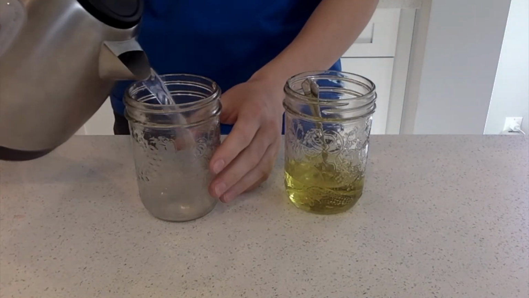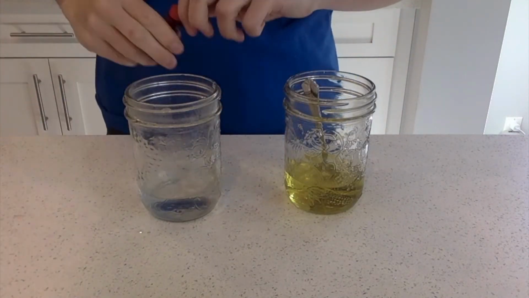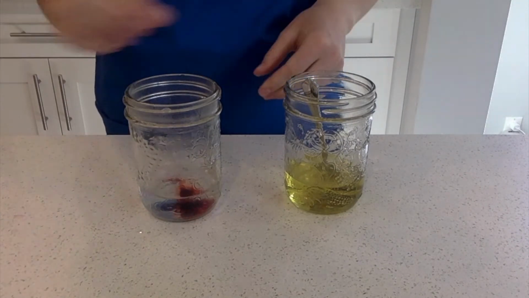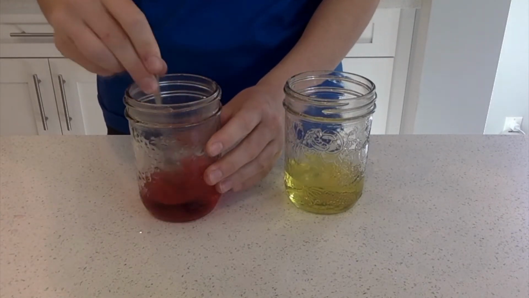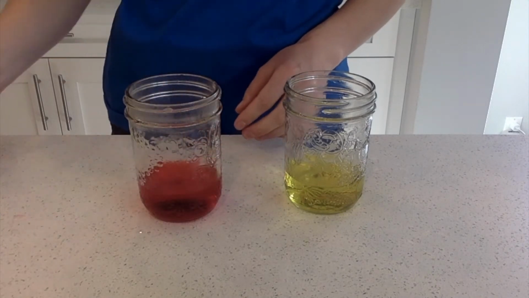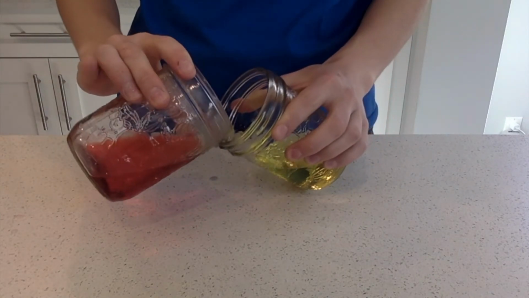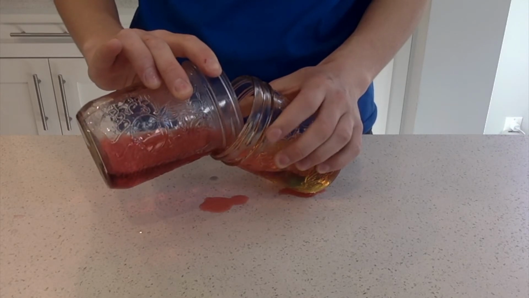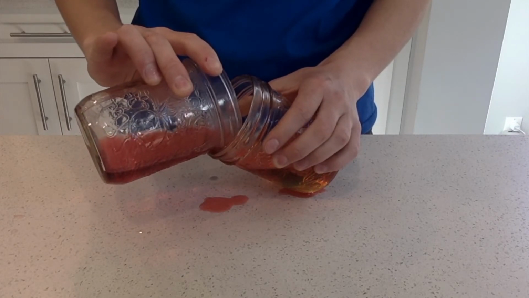Fill the other cup with hot water from the kettle, being careful not to burn yourself. Dye the hot water a different color than the cold. I found that yellow and red works the best, but feel free to try different colors. Very slowly, pour the hot water into the cold water, making sure to pour it gently down the side of the glass until all the water is in one glass.